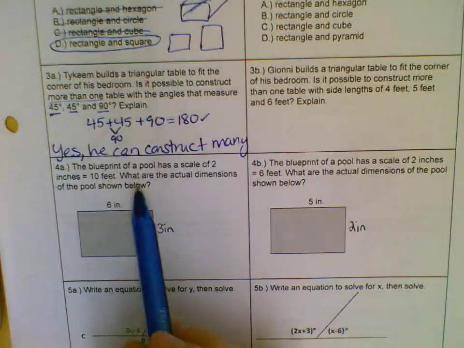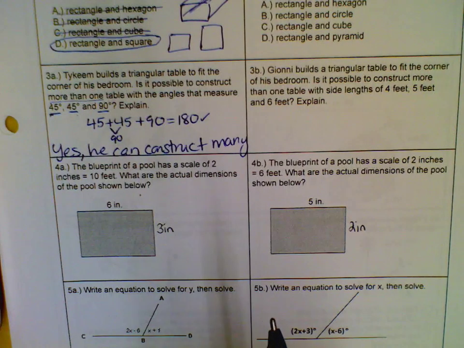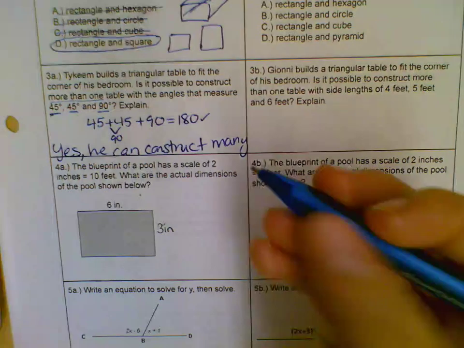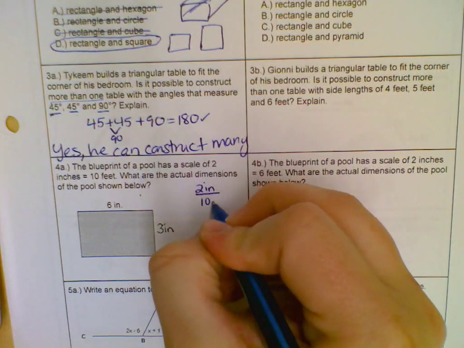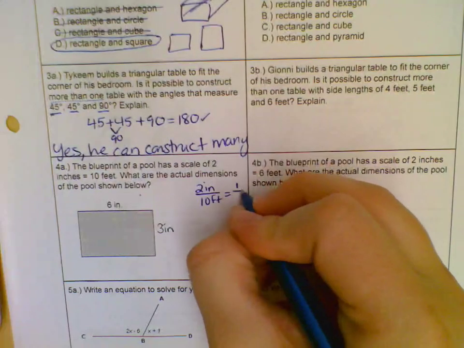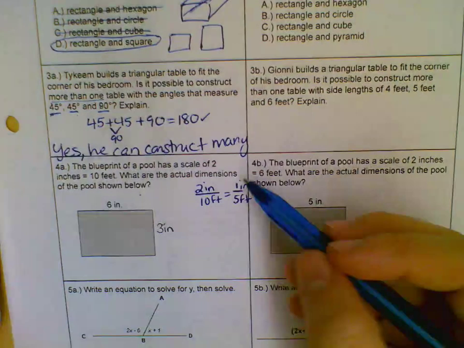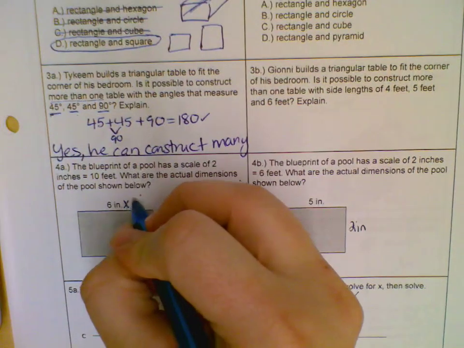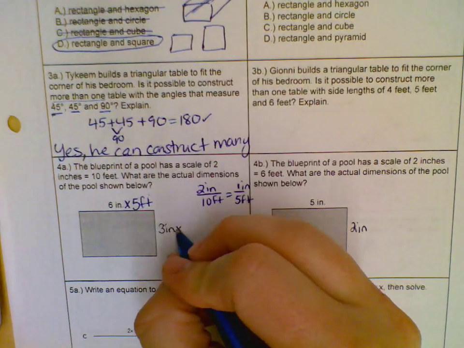Alright, the blueprint of a pool has a scale of 2 inches equals 10 feet. What are the actual dimensions of the pool shown below? So what I'm first going to do is turn this into a unit rate. So I'm just going to divide. This is going to give me 1 inch to every 5 feet. So that means all I'm going to do is take those 5 feet and multiply each of the dimensions by 5 feet.